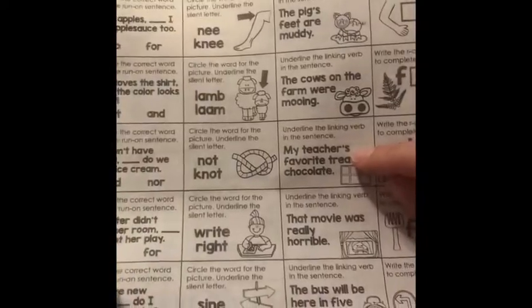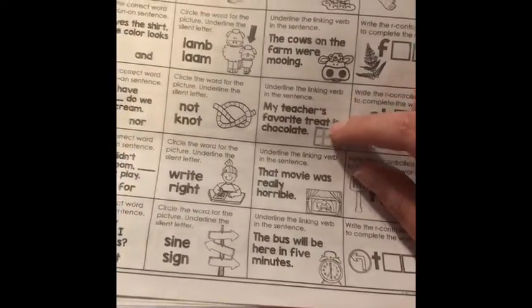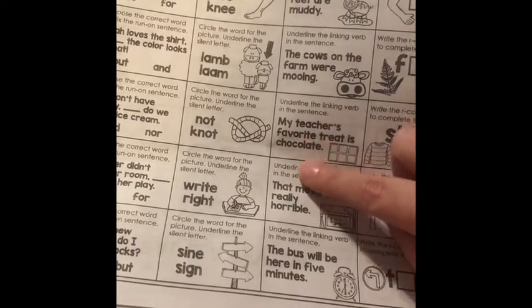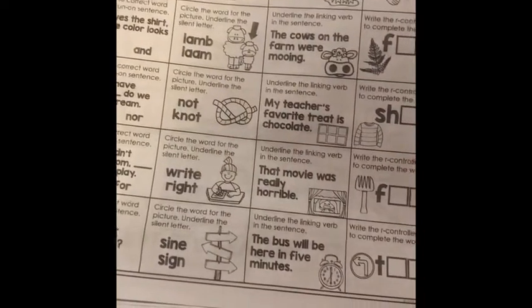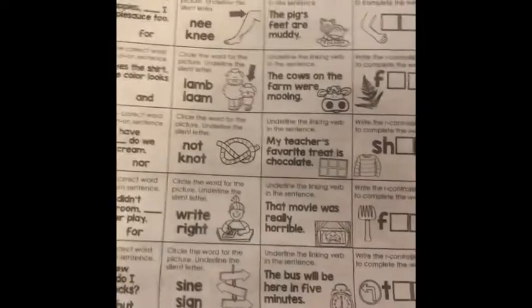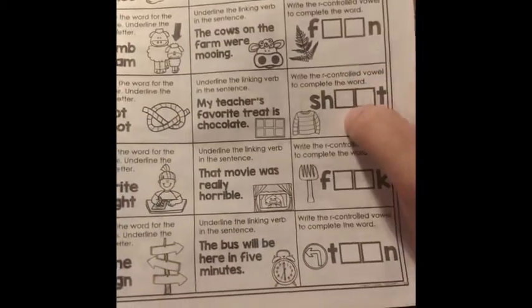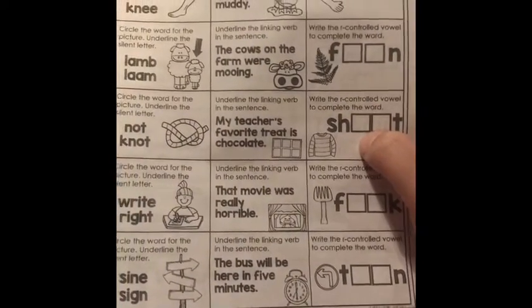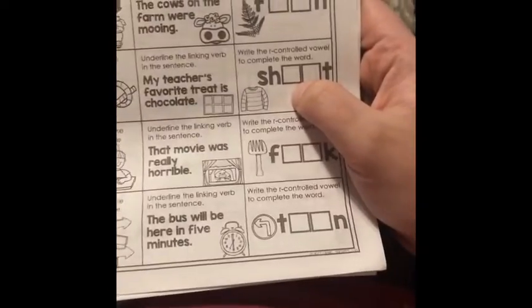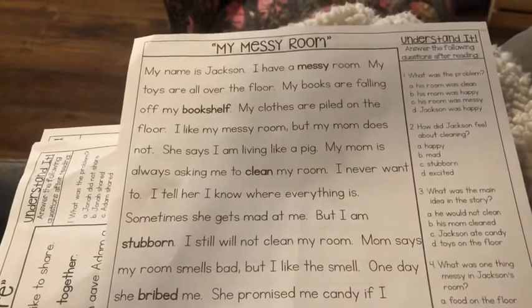This one you're choosing "That's my puppy." In this one, you're choosing the linking verb that links the favorite treat to what the favorite treat is. And then this one is the R-controlled vowel, or in our case, we think of it as the R apartment. Your passage is "My Messy Room."